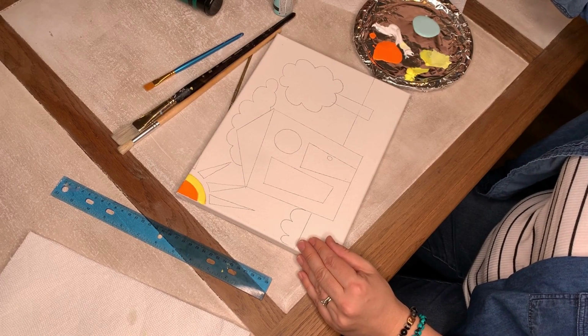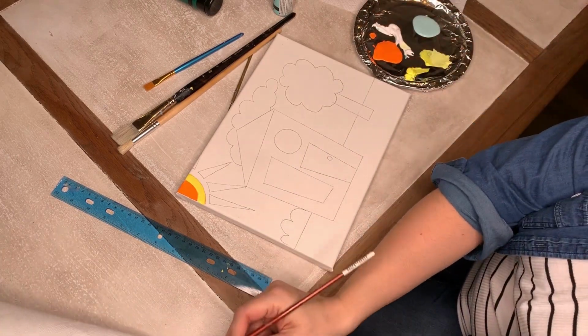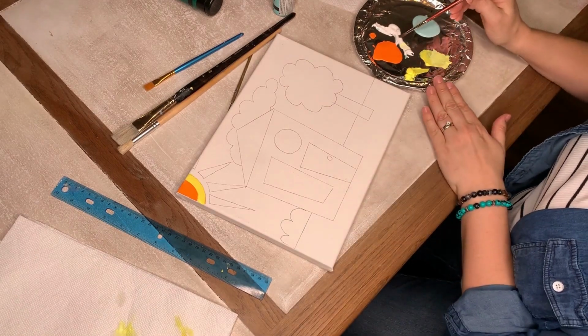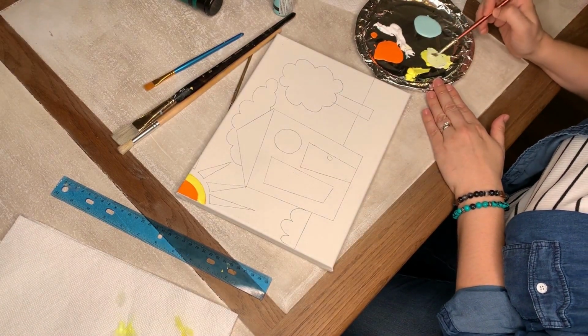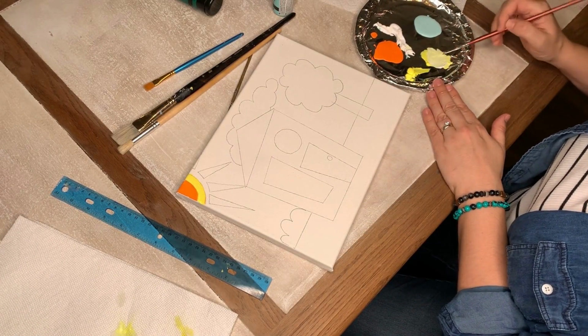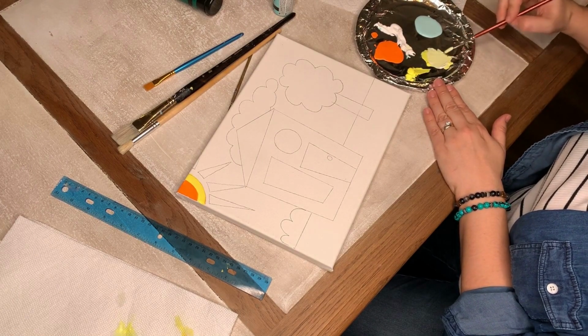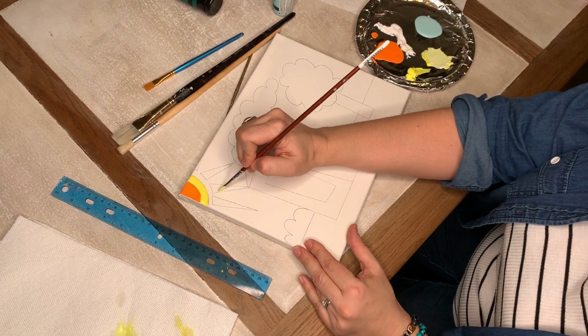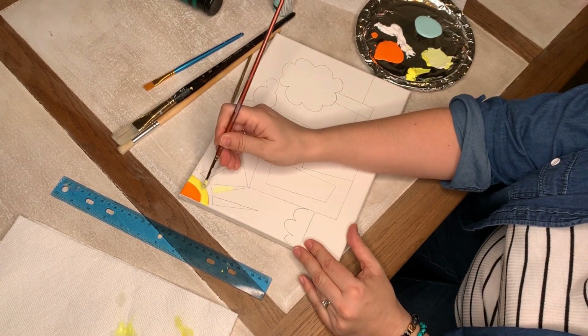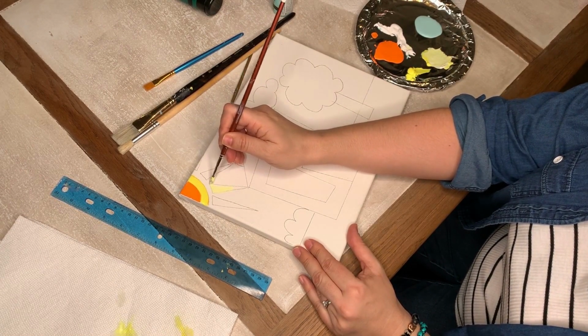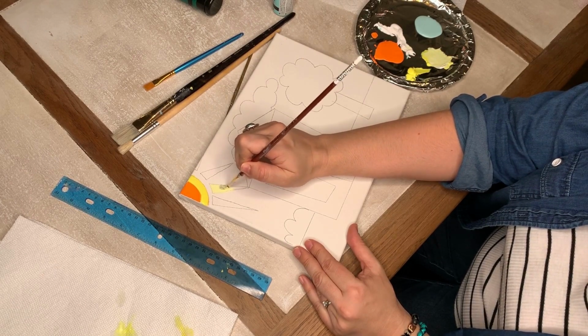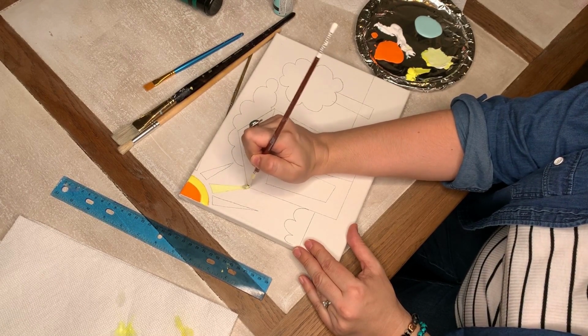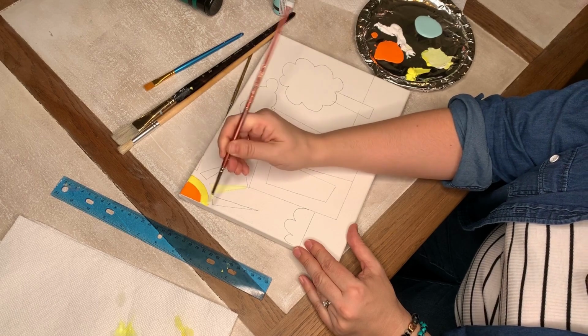And then I would like to use some white with the yellow to make a lighter value of the yellow. But see how different it is? This yellow to this yellow? It's kind of fun to start playing with colors, see what you can make it. What happens when you add a different color?